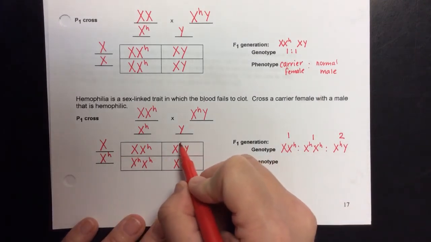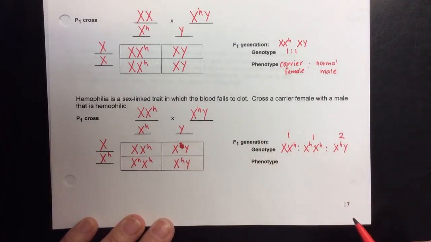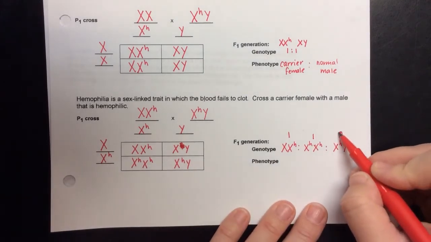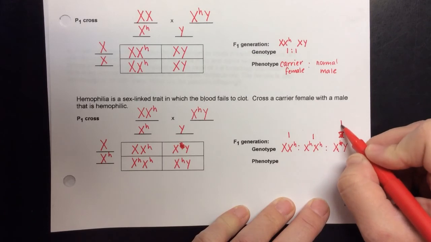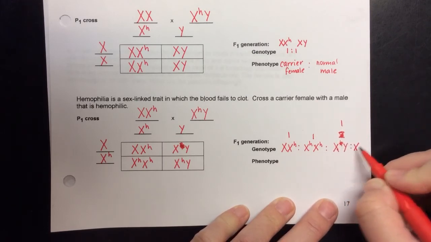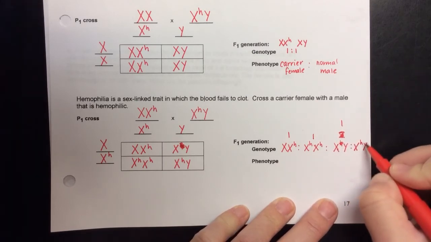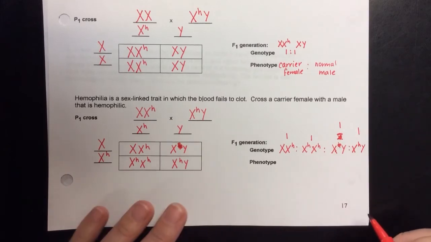I got ahead of myself. This actually has no H there. So take that back. We have one male that is normal, and then we have one male that is X^H Y. Sorry about that, guys.